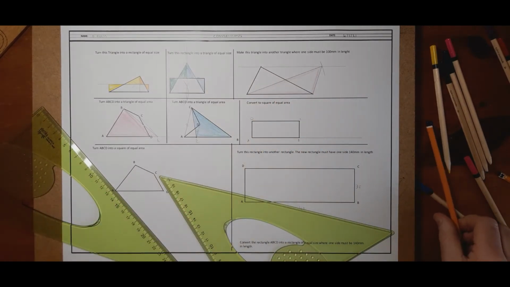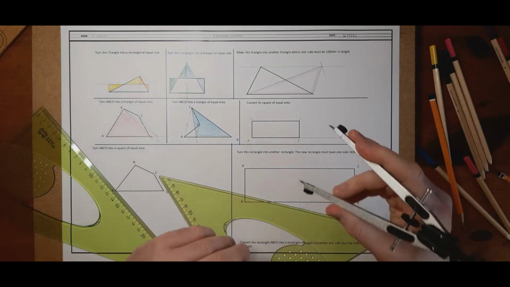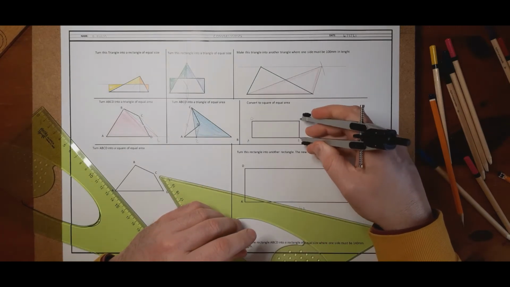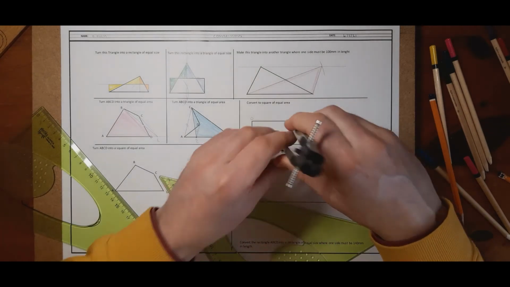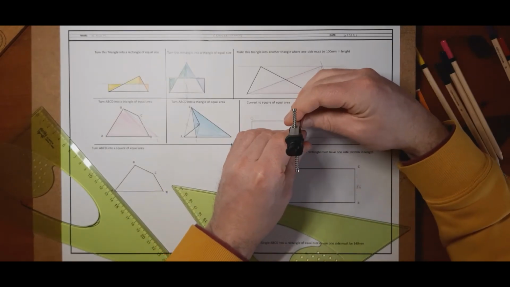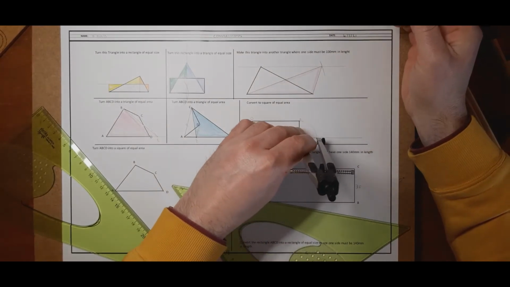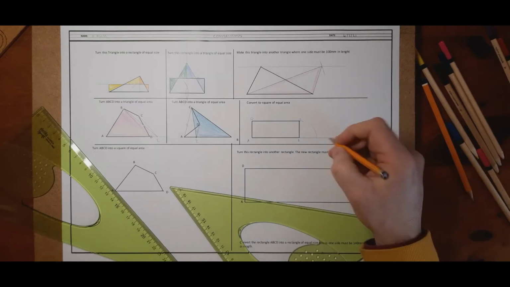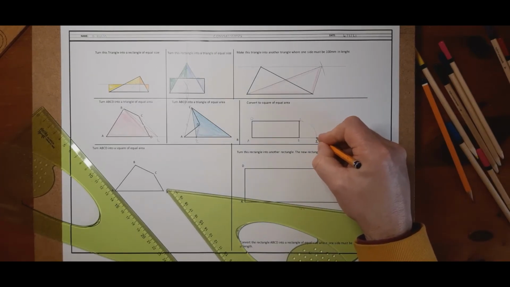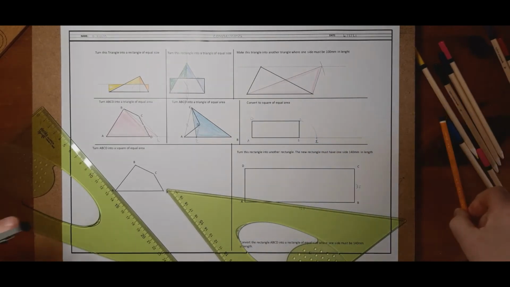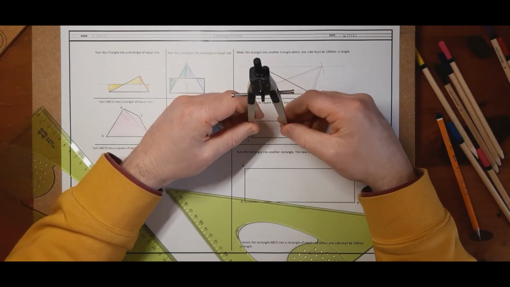And the first thing I'm going to do there is put my compass on B. And I'm going to knock it down onto the line. So swing there, knock it down. That will give me E here. Now what I'm going to do after that is bisect A to E.